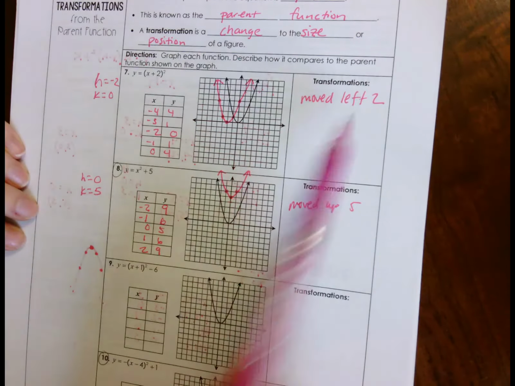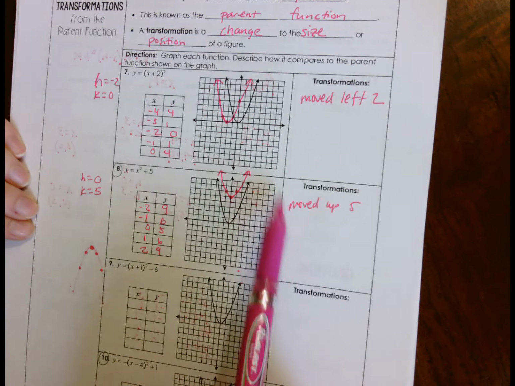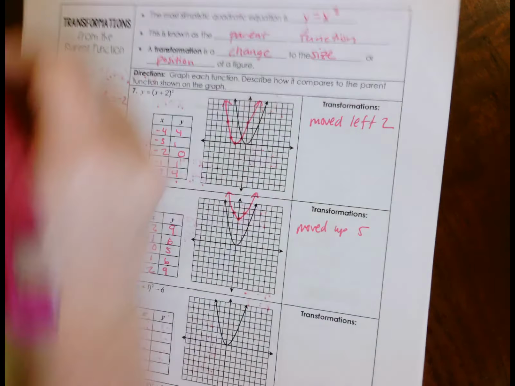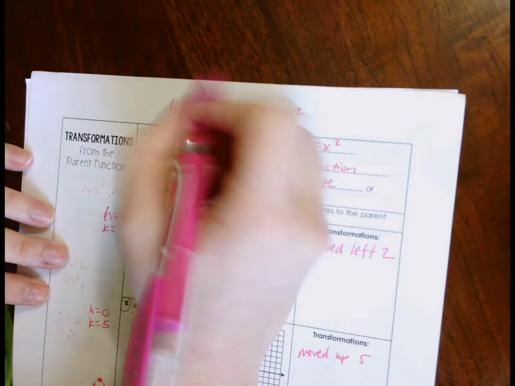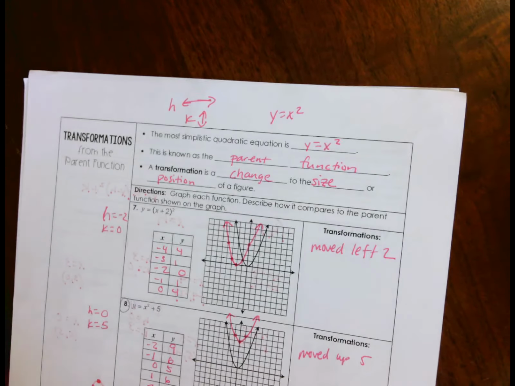It moved 2. And this k value, that 5, is our up and down movement. So remember, h is our left to right, and k is our up and down movement. Just a reminder, and it may be helpful.